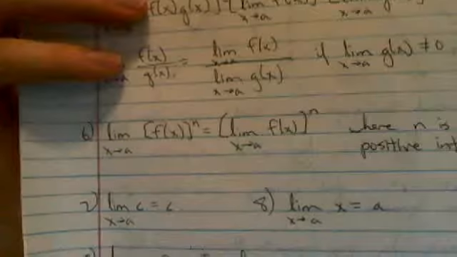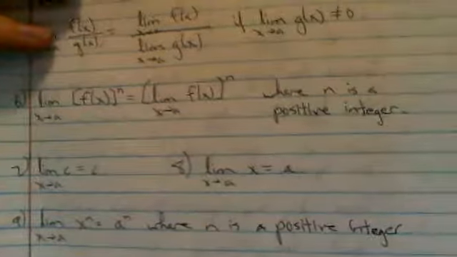And we also have some other limit laws that follow. The limit of a function raised to the nth power is equal to the limit of the function raised to the nth power, all under the power sign, where n is a positive integer.